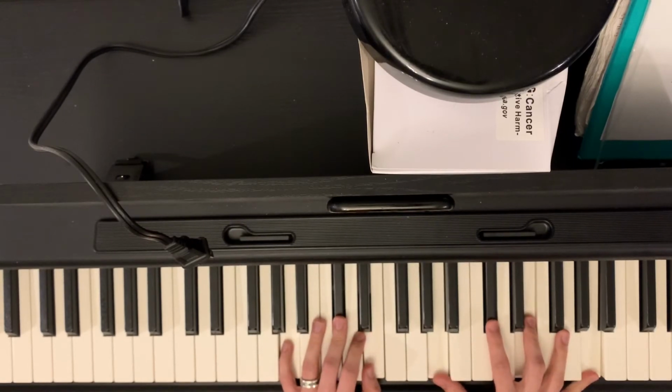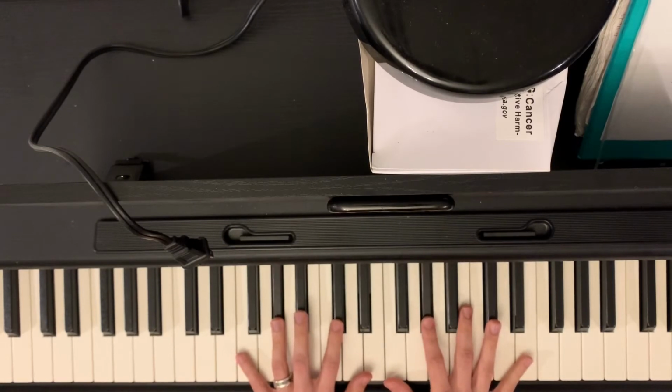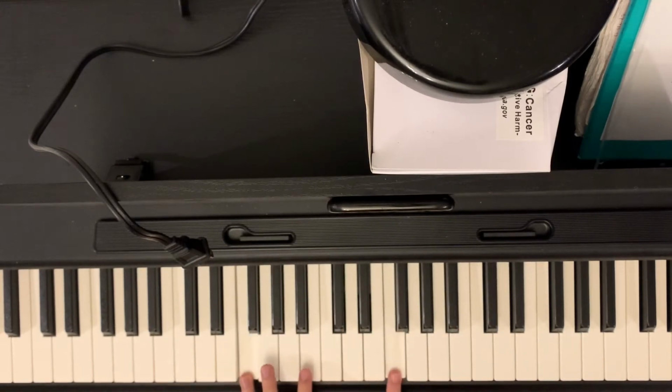How many accidentals do we have in A major? F sharp, C sharp, G sharp. And we need to play E sharp. That is a 7 degree augmented. The leading tone.